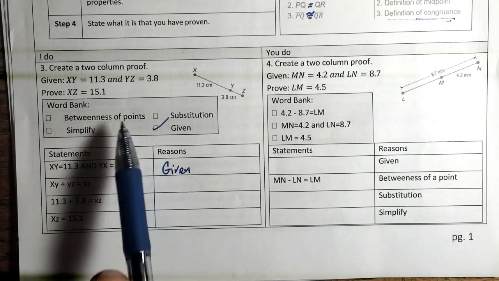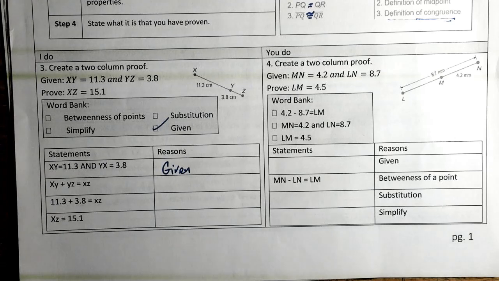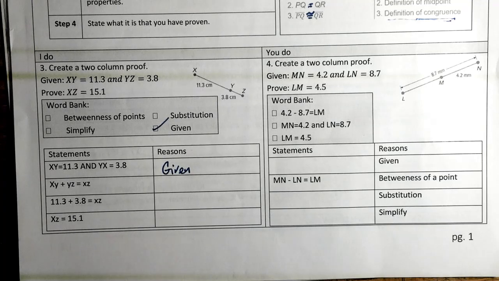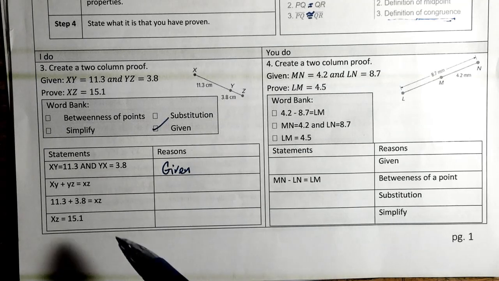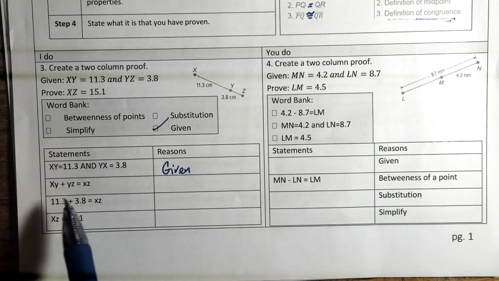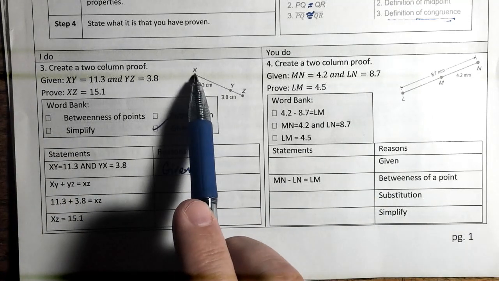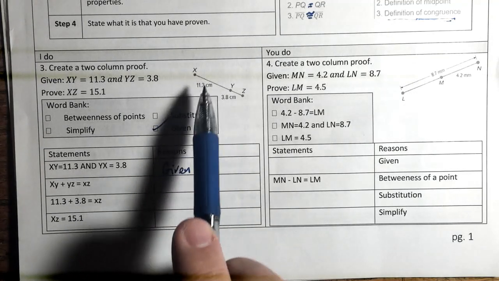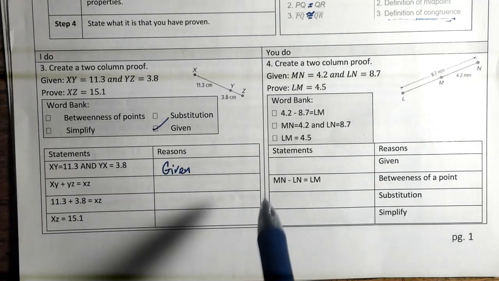Now it says betweenness of points here, and I wish that they had used a different example, because we're going to talk about in the next module, the next topic, the segment addition postulate, and that's what this is. But for this particular example, remember that between every point there are infinite amounts of points, so this would be betweenness of points.